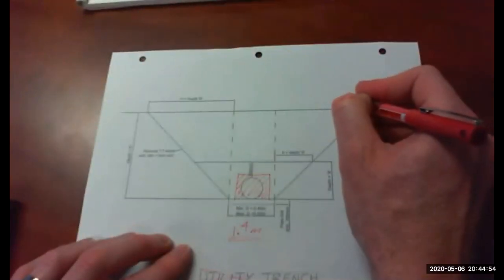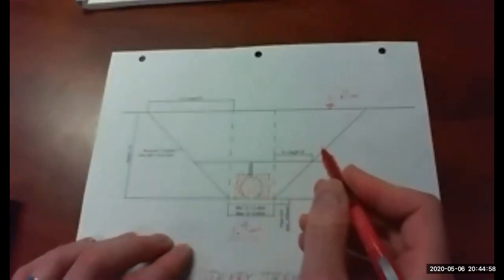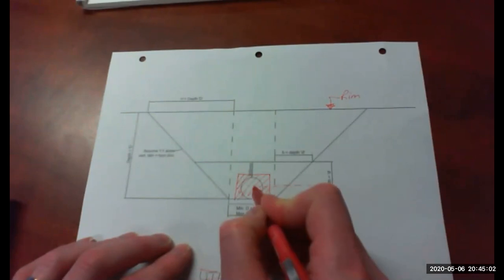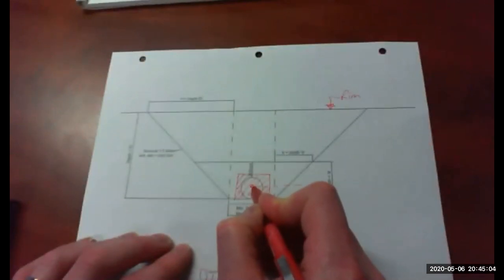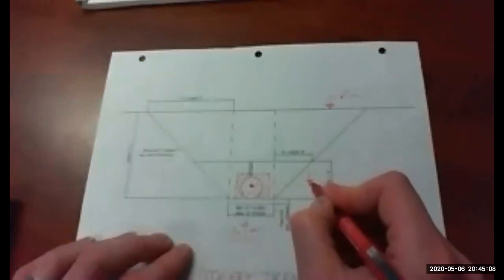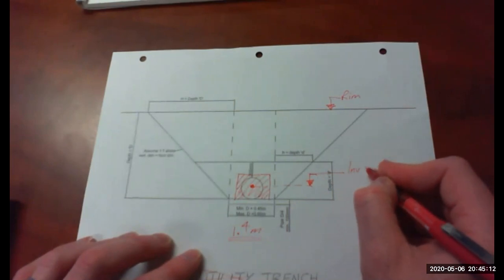Okay, so what else do we need? We need a rim. I'm going to draw a line out here. I'm going to say this is what the pipe invert is, because we're given this information also. So invert pipe.